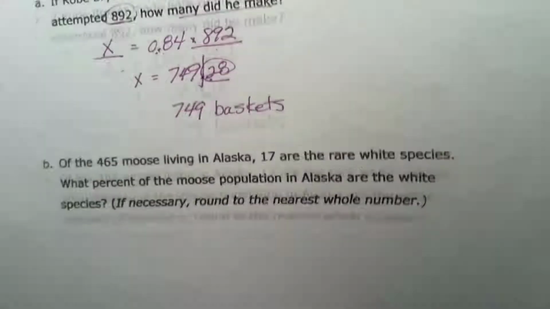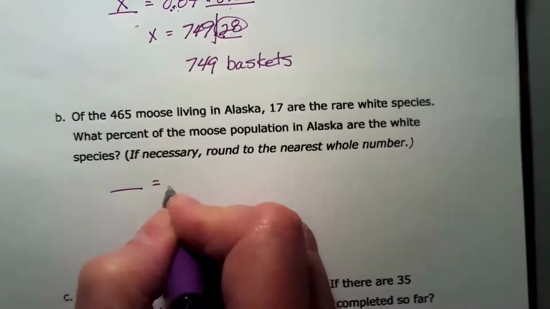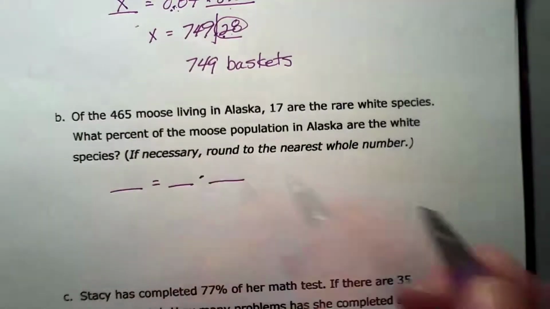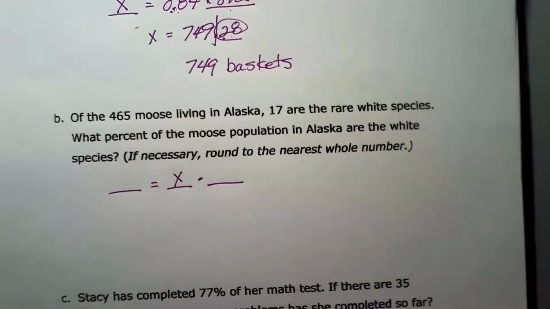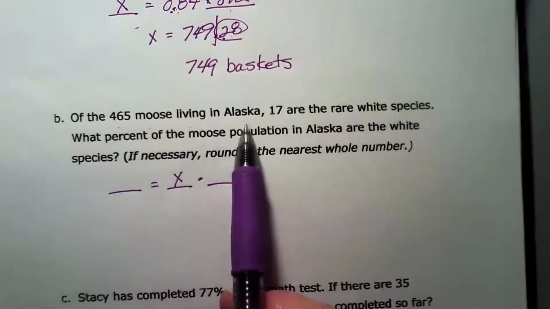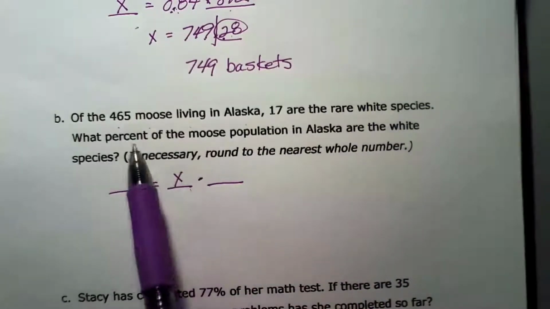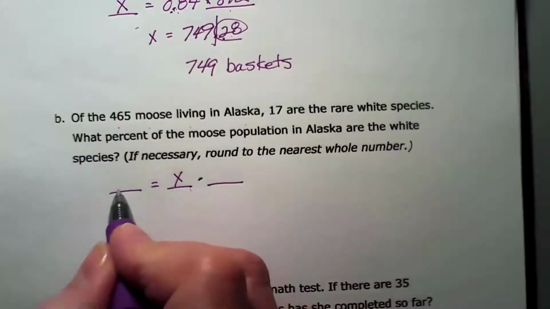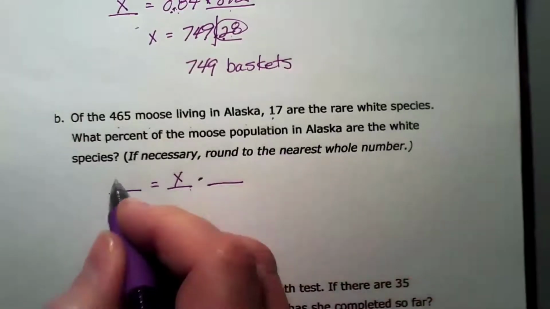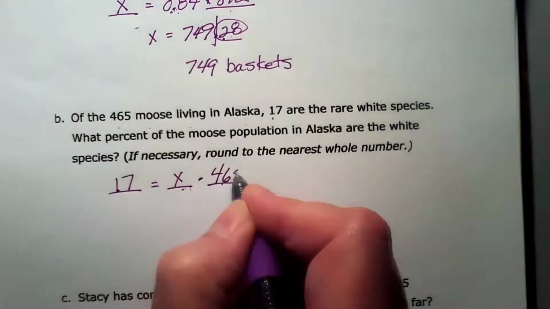Okay. It's going to be the same process for all of these. I'm going to have amount equals percent times base. So in this one, I can see right away I'm going to need to know the percent because it's not in there. But I should probably read the problem too. Of the 465 moose living in Alaska, 17 are the rare white species. What percent of the moose population in Alaska are white species? Well, this would be the amount. And they said there are 17 that are some percent of 465.